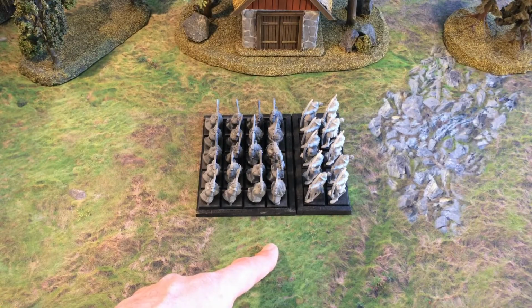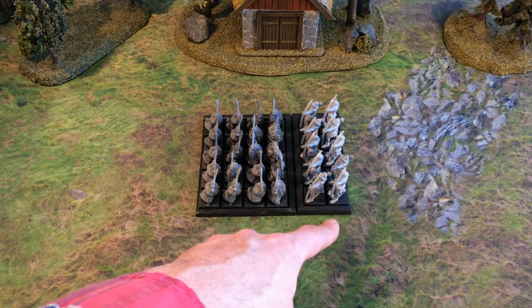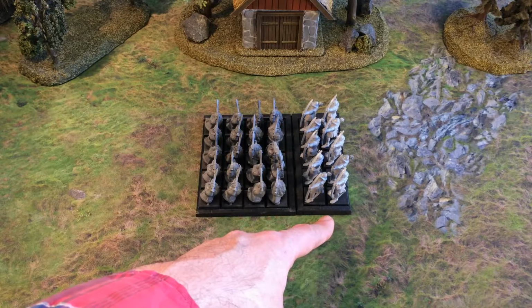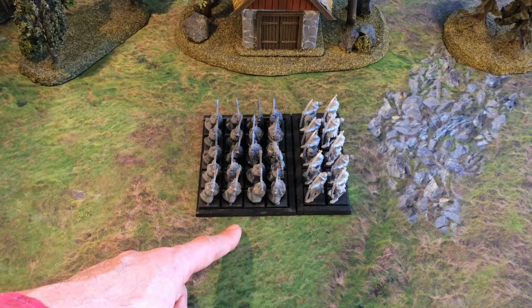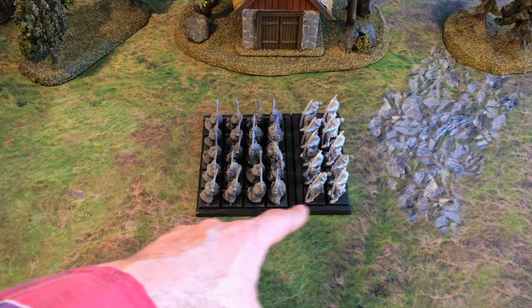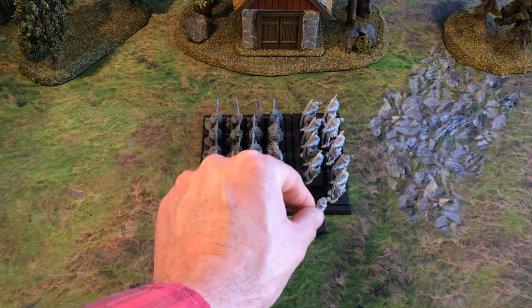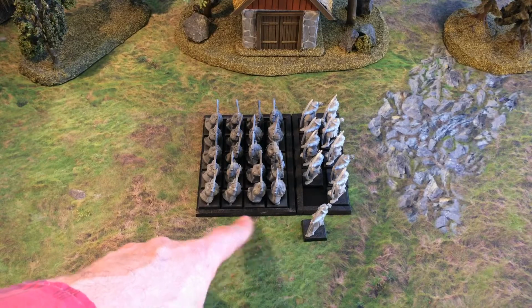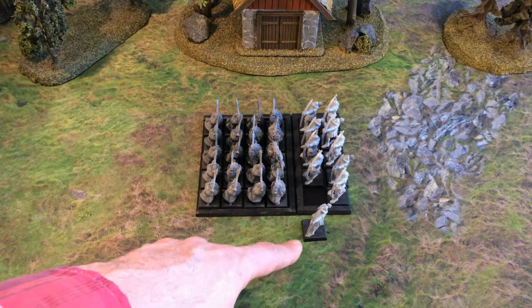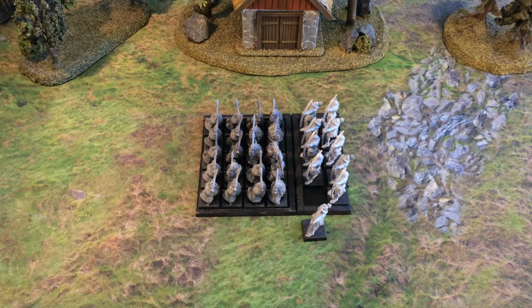Of course, this is quite an easy example because in this unit, each one of these models has the exact same strength and toughness, and in this unit, each of the models has the exact same strength and toughness. Now, were we to have one model in one of these units, say this archer who had a different strength and toughness value, we'd have to roll separately those dice in order to take into account that difference.